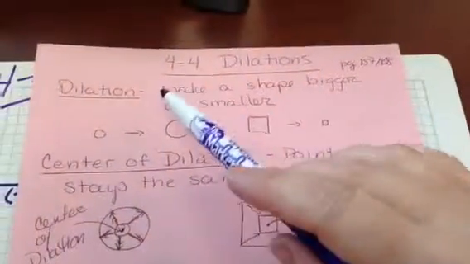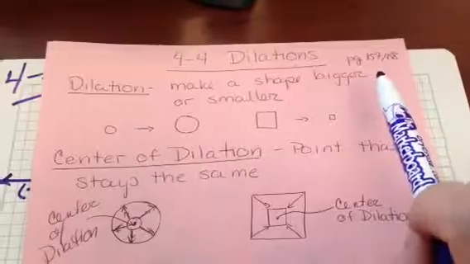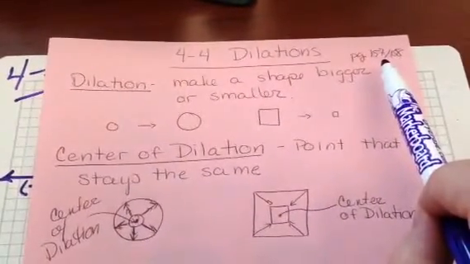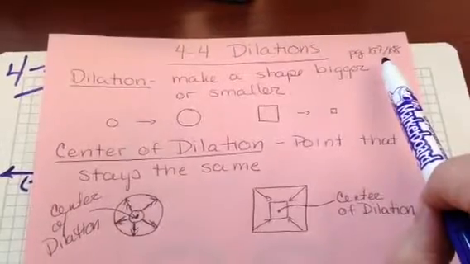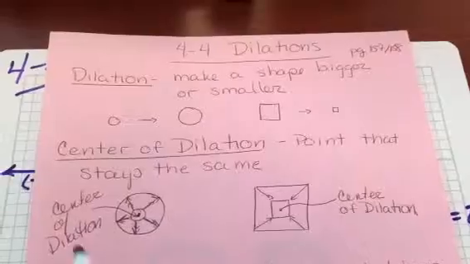Welcome back. We're starting section 4-4 in your workbook, dilations. We're going to be looking at page 157, 158 in your workbook to fill that out. Instead of taking the straight notes, we're going to see if that's a little bit more helpful for people.